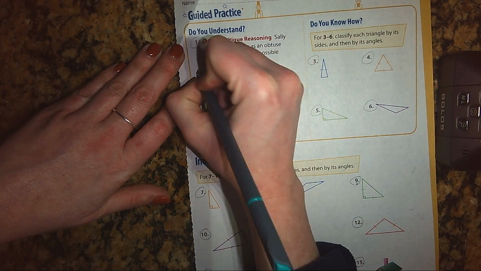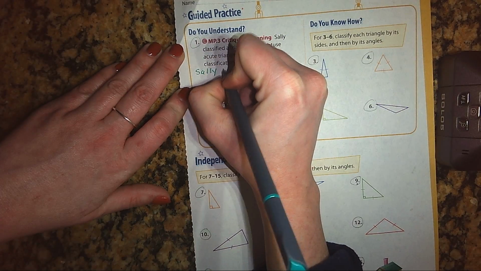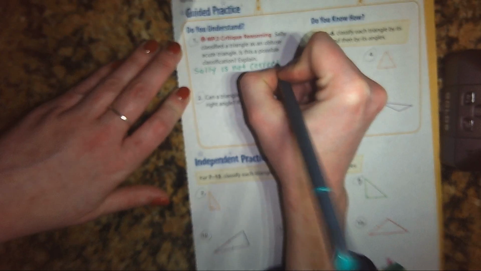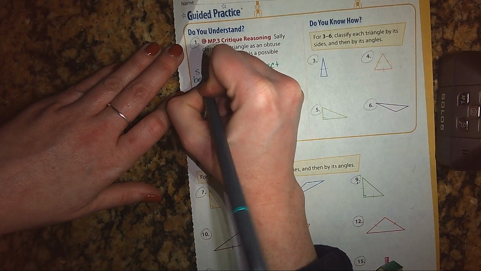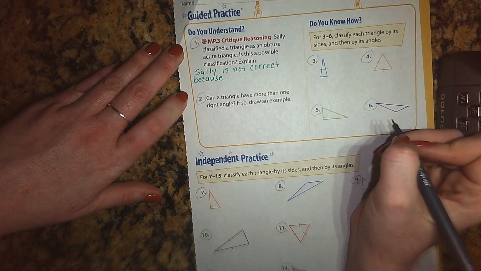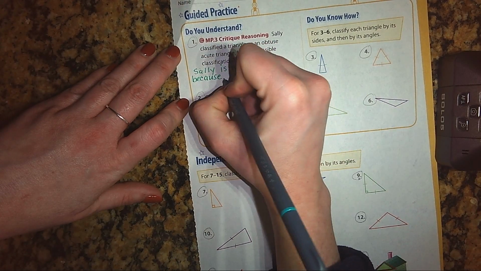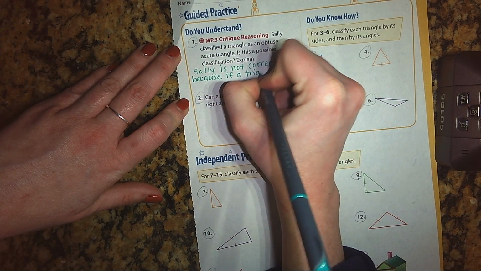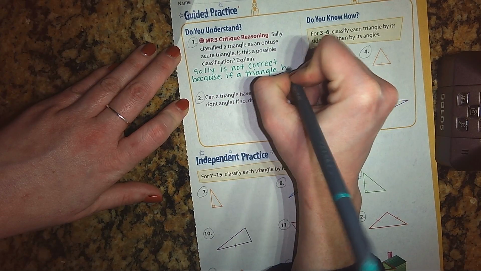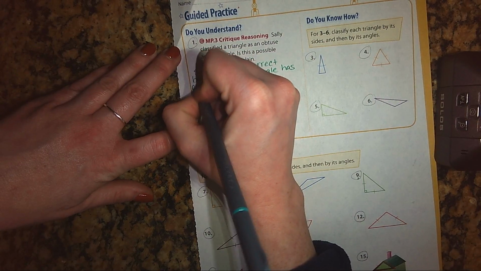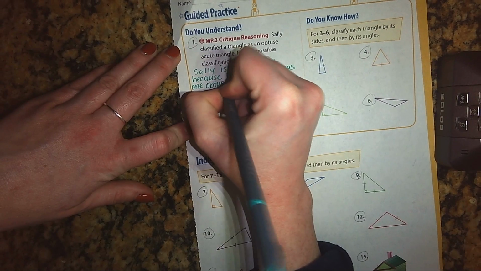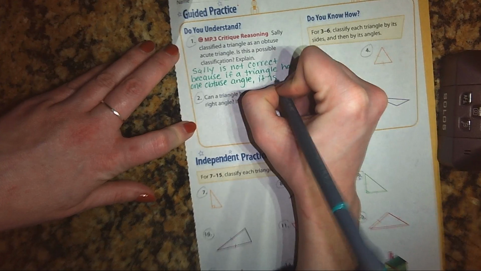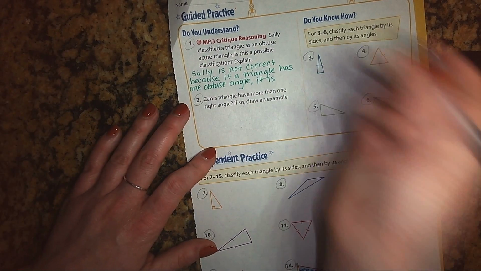I'm going to say Sally is not correct because if a triangle has one obtuse angle, it is, let's use that good word, classified, a good vocabulary word.